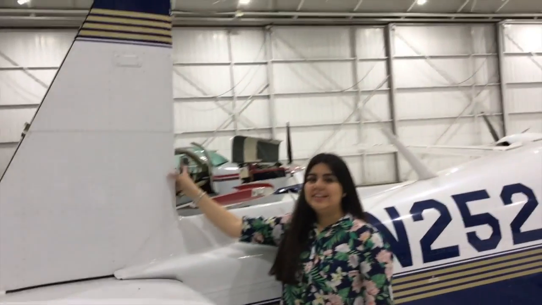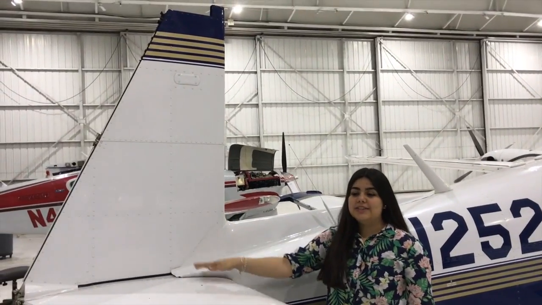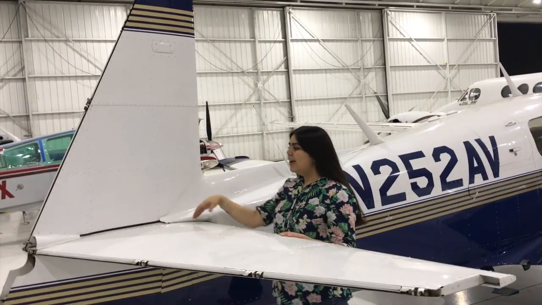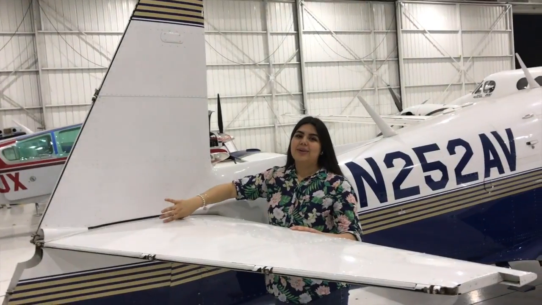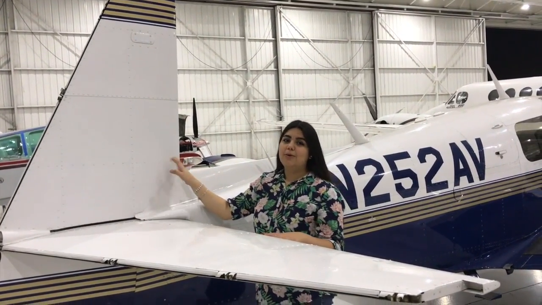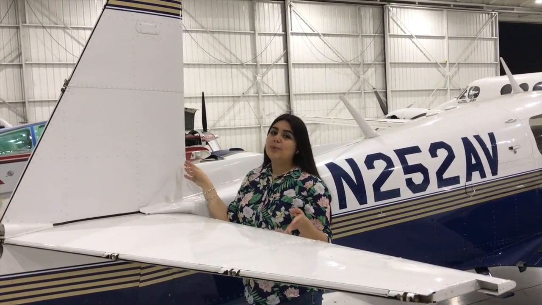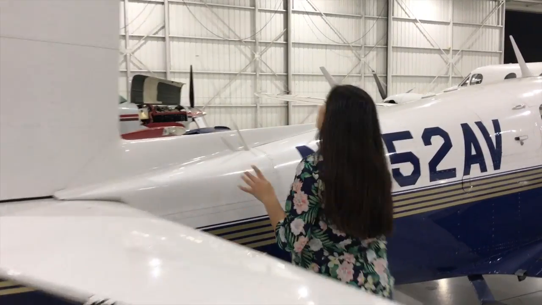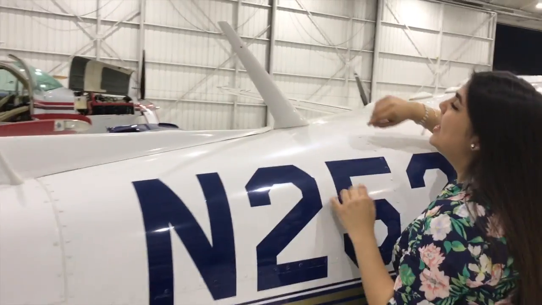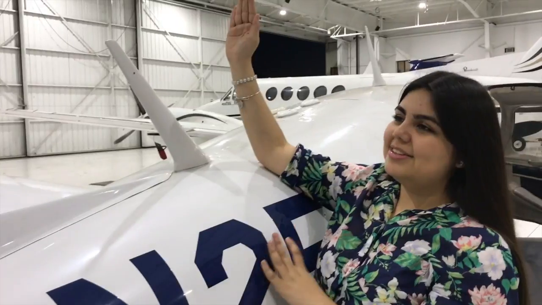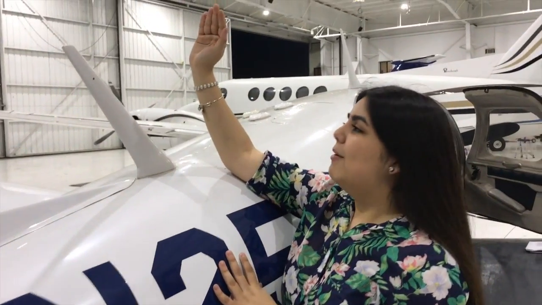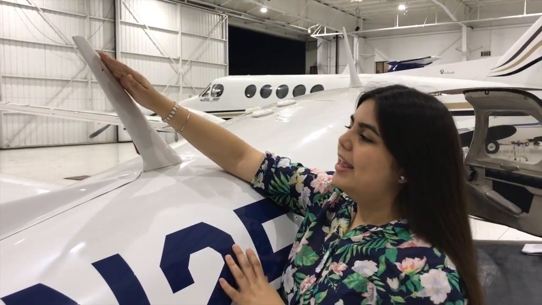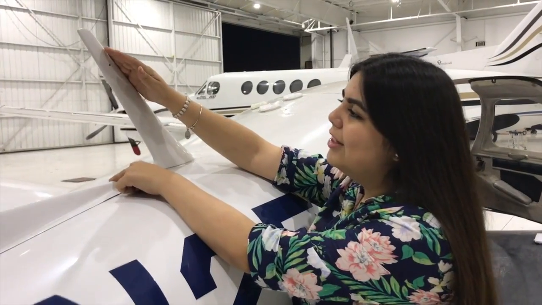We see how this wing is perpendicular to the base of this wing. Together, they form a 90-degree angle. If it's perpendicular and they form a 90-degree angle, we call this a right angle. However, if we take a look at this flap right here, if it would have been like this, it would have been 90 degrees. However, since it's leaning a little bit in, it creates a much smaller angle. That angle is less than 90 degrees, meaning that it's an acute angle.